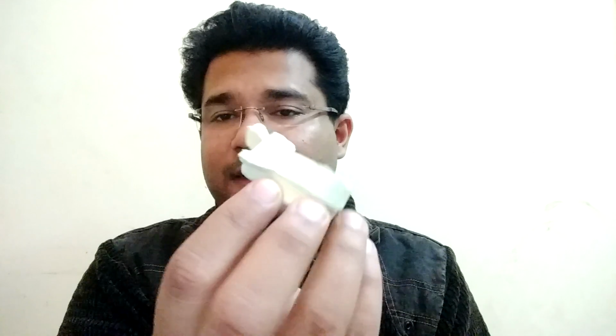There is another fracture which is called the Clay-Shoveler's fracture, in which the spinous process, this is the spinous process of the C7 vertebra, or sometimes the T1 vertebra as well. If you are asked to mark one, then you have to mark C7. Spinous process of C7 undergoes an avulsion fracture. It was usually found in clay shovelers.